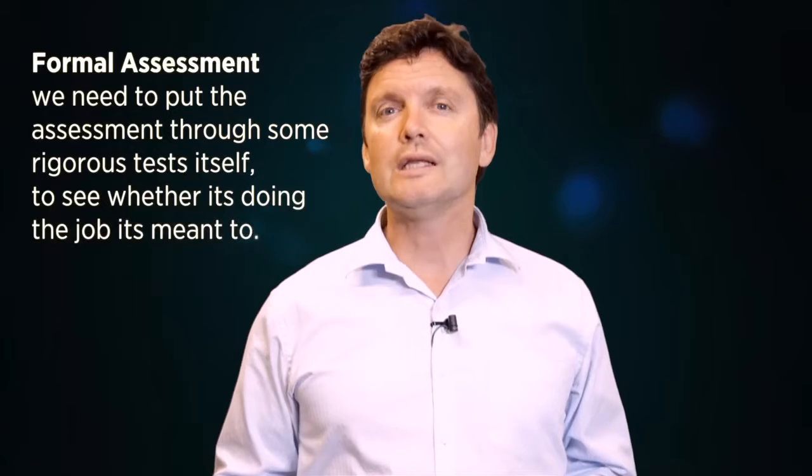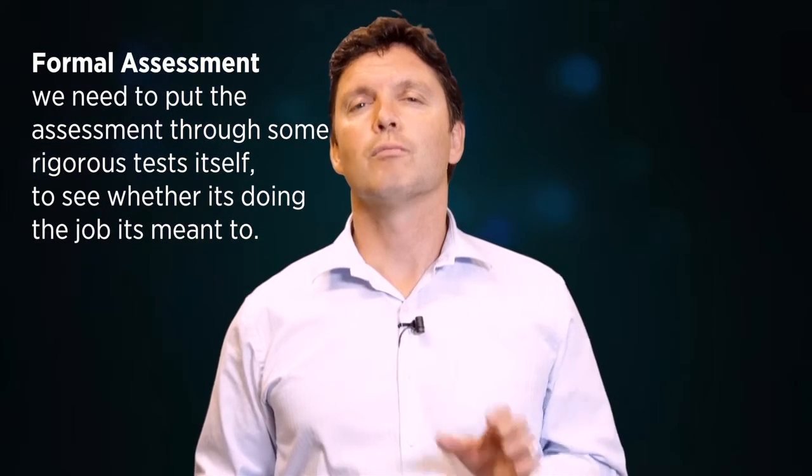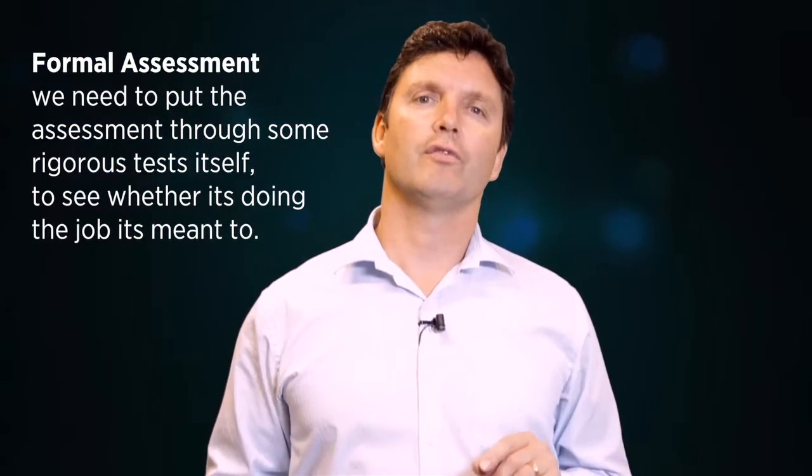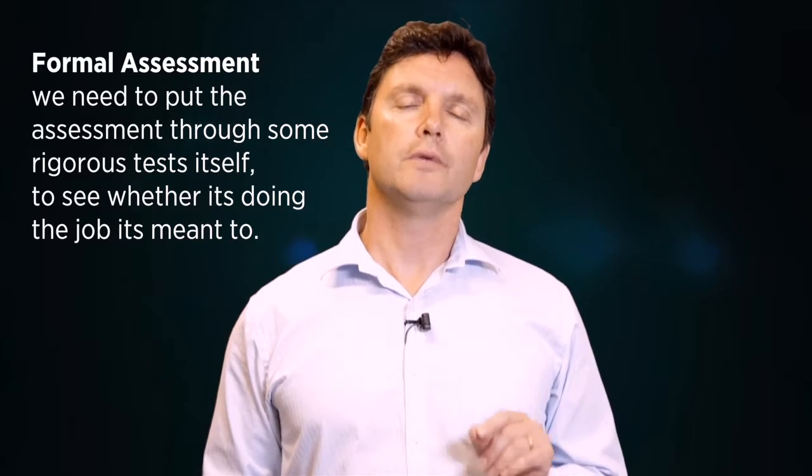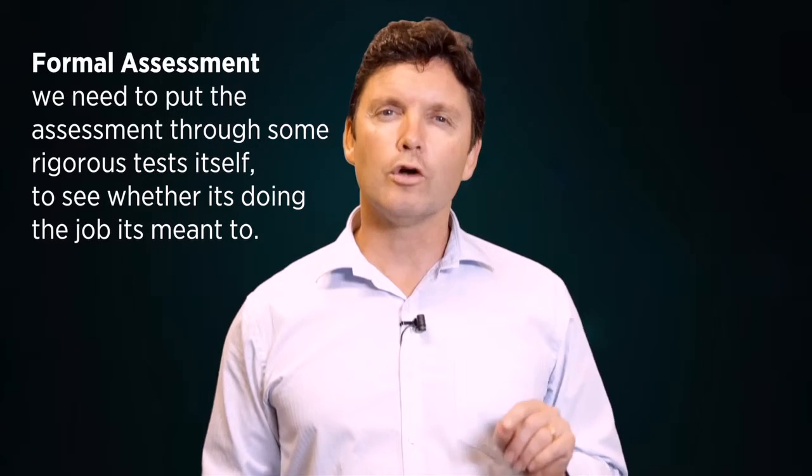Obviously, for a formal assessment, we need to put the assessment through some rigorous tests itself to see whether it's doing the job it's actually meant to do. In other words, we need to assess the assessment or test the test. And we do this through 3 major ways. Through ensuring that it's reliable, ensuring that it's valid, and that it's standardized. And I'll go through these in more detail now.